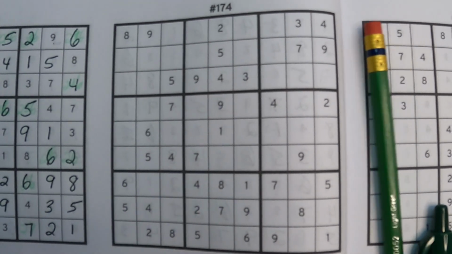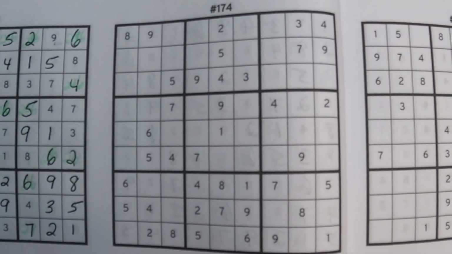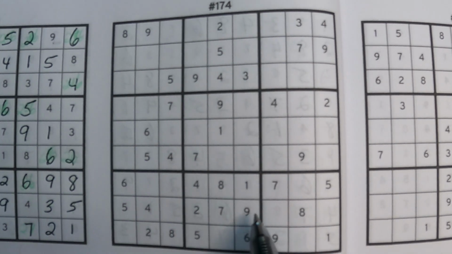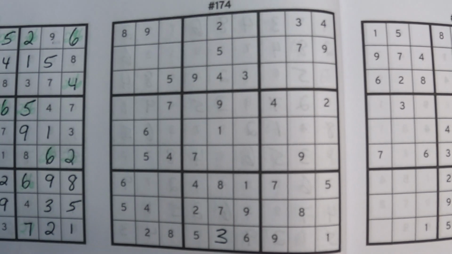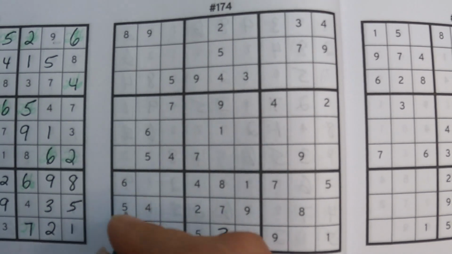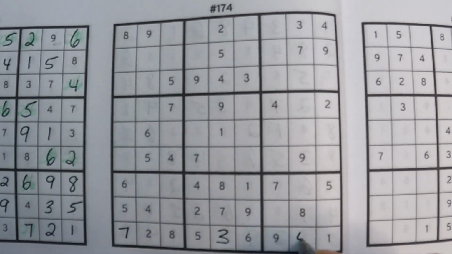Looks like today we're working on number 174. We'd start with this box here, we're just missing a 3. For this row now, we're missing 4 and a 7. We've got a 4 here, so 7, 4.